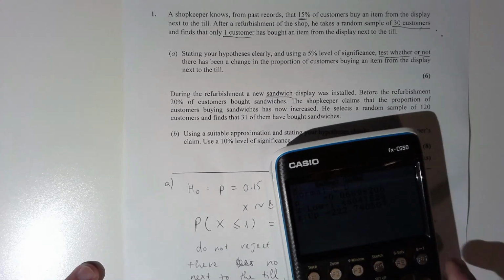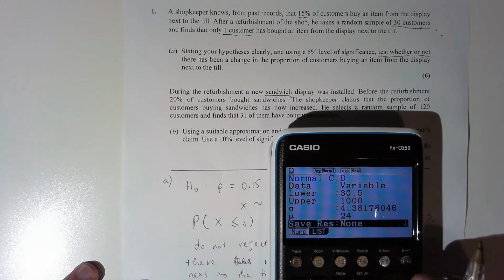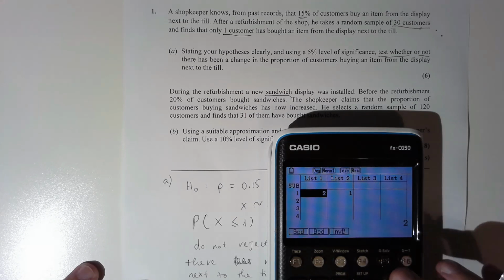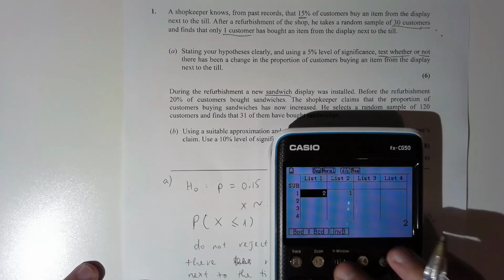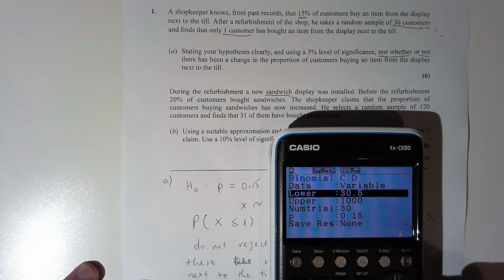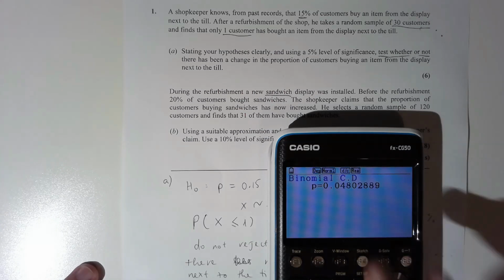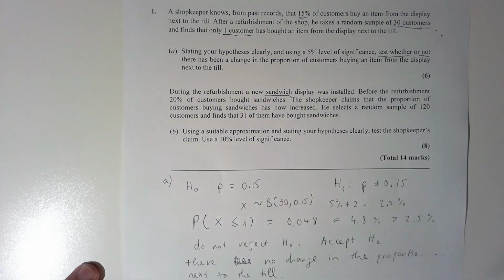You should know using the calculator. Go to menu number 2, and then you should get the distribution, that is binomial, and the code is CD. You know that the lower value equals 0 because it is the lowest value, and the upper value, which is the one we're looking for, is 1, and the number of trials is 30, and 0.15. That is the answer, which is 4.8%.